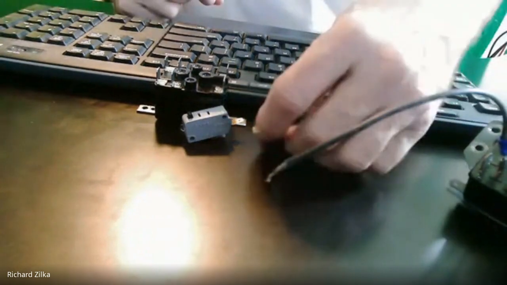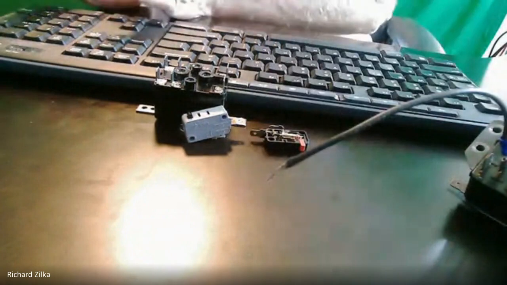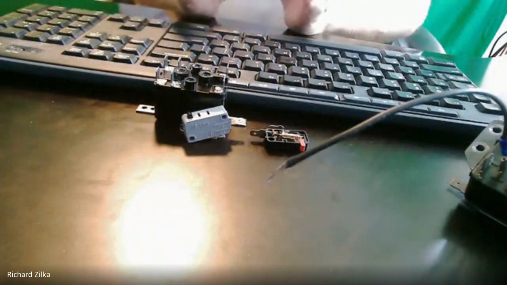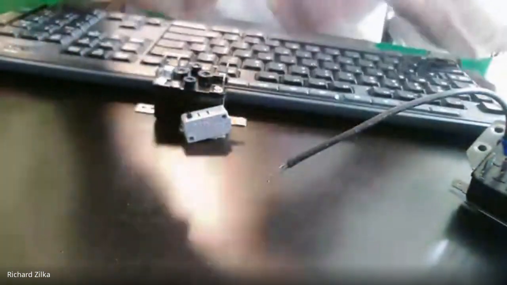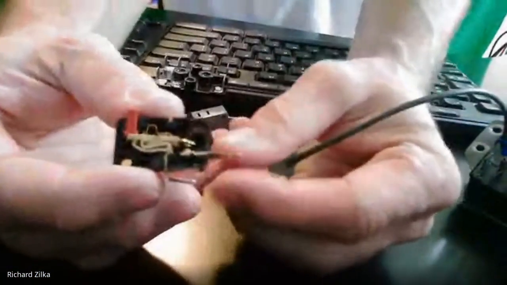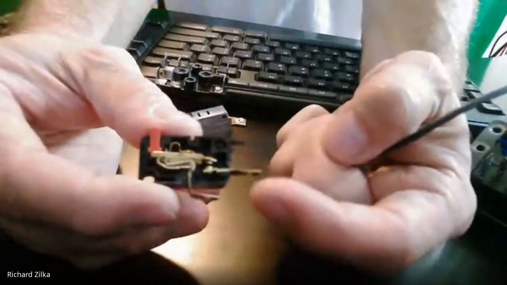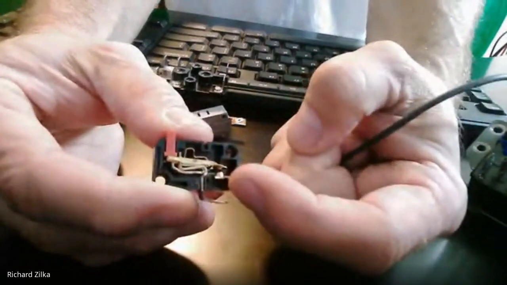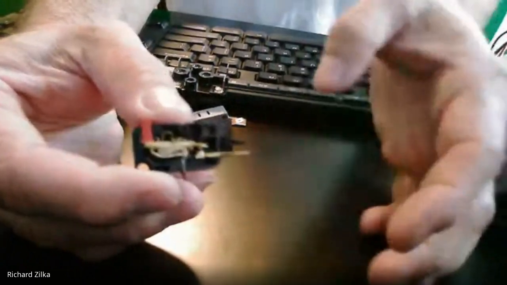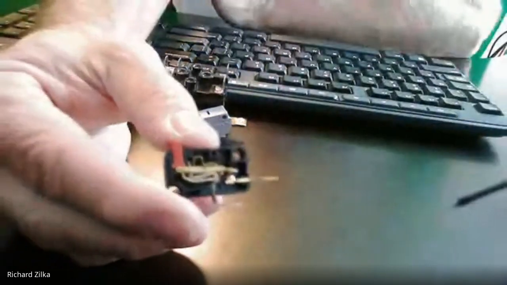So some people get continuity and ohms confused. Continuity just means from one side of the part, and I've got this switch open to show you, from one side of the part coming in and out, it has a continuous path. And on a switch, I'm more concerned about continuity than anything else.